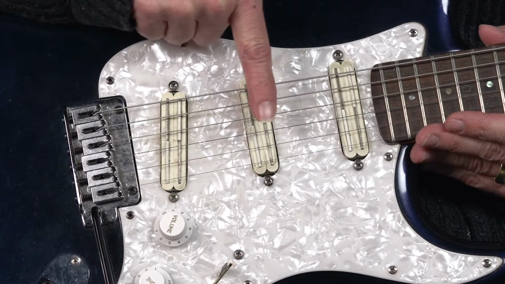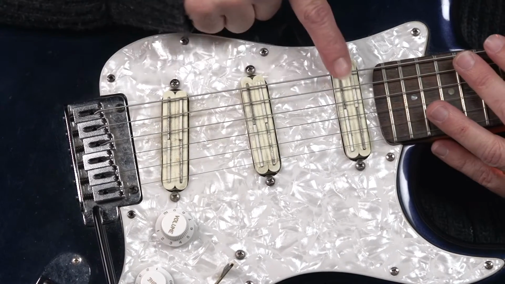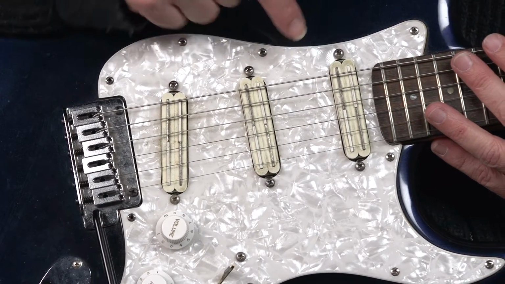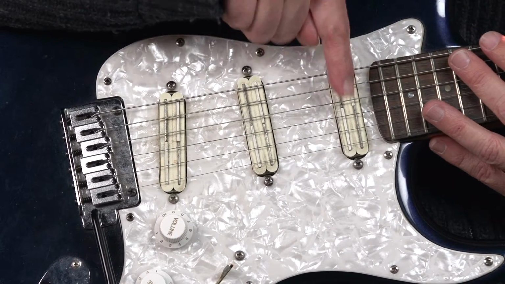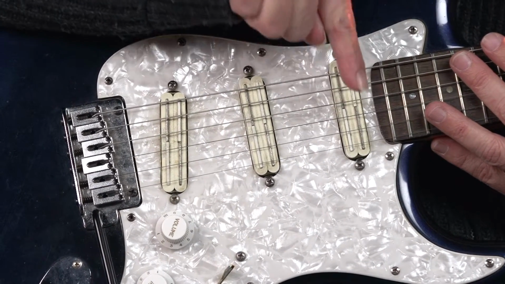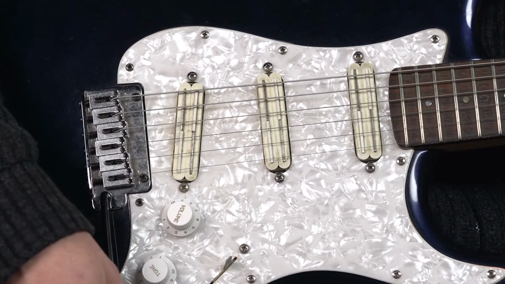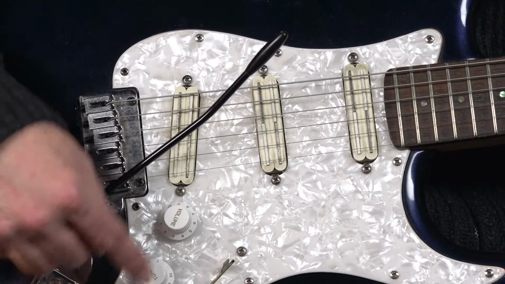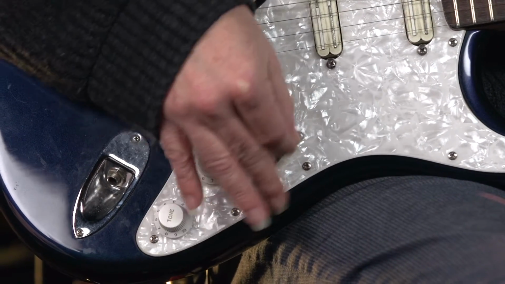So these parts here are called pickups, and they work on the principle of electromagnetism. Because these strings are made out of metal, they actually disturb the magnetic field, which is then converted into electricity, and we get sound. The knobs here control the pickups, and there's also a switch selector.